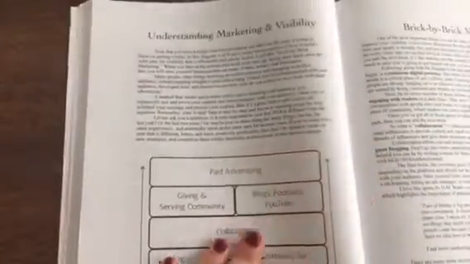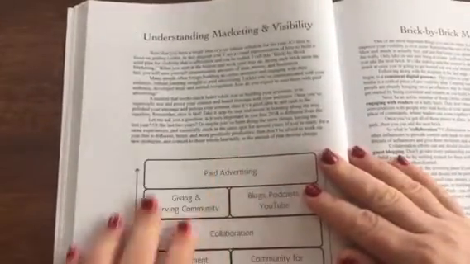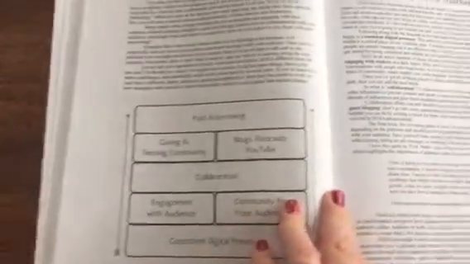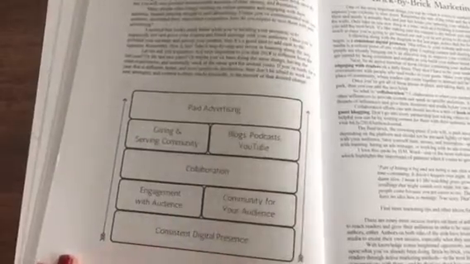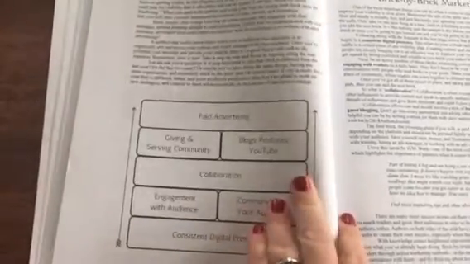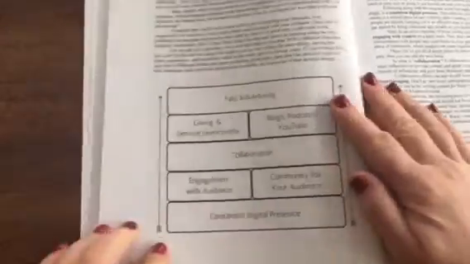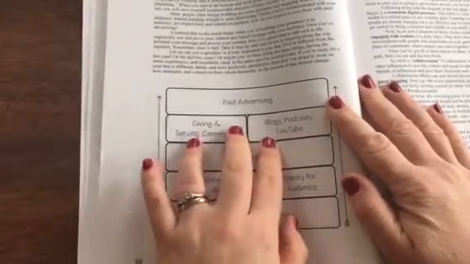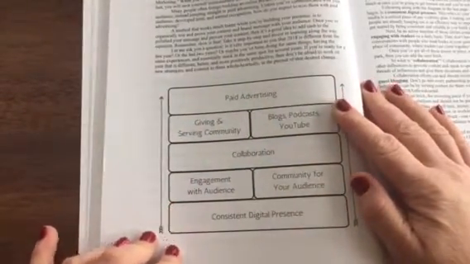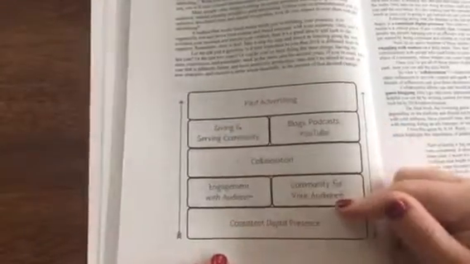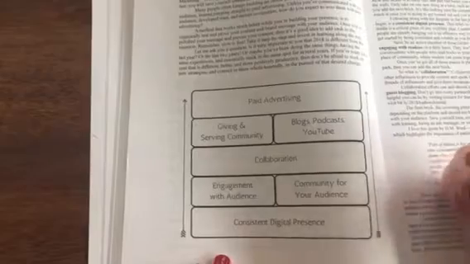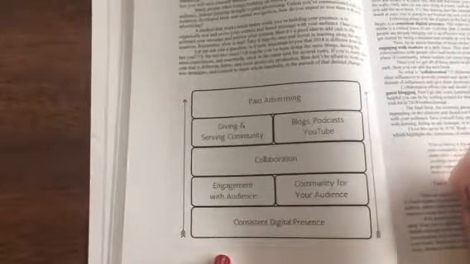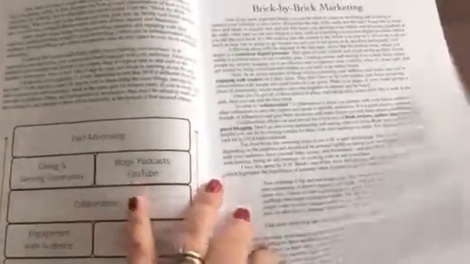And of course, in this section, I just talk about what it is to understand marketing and visibility and my brick by brick marketing system, which is really just a visual explanation of how marketing and visibility should work. These are organic things you can do before you rise to the level of paid advertising. A lot of times, if you're not taking advantage of all these organic things you can do, you're going to burn money. You're going to lose money that you didn't necessarily have to. So again, brick by brick marketing, I explain a lot there.